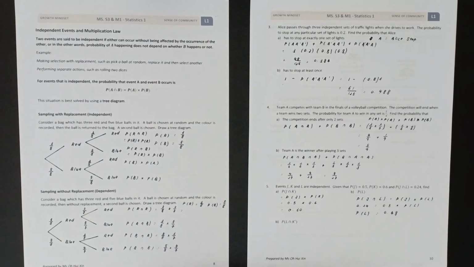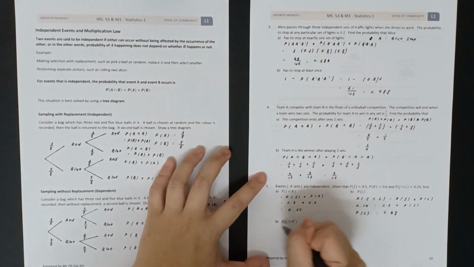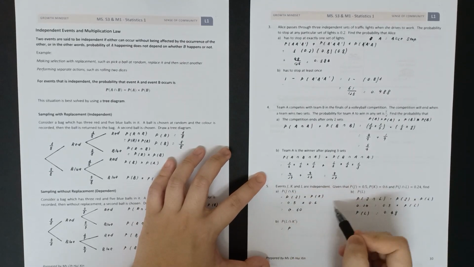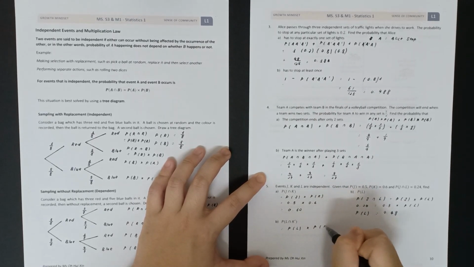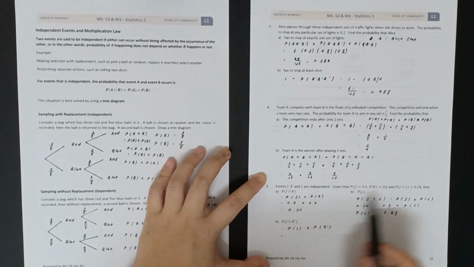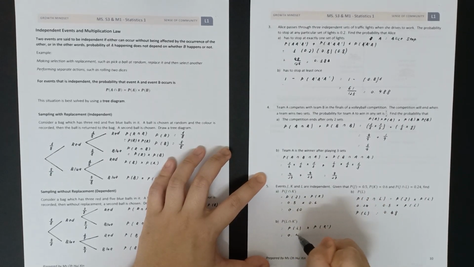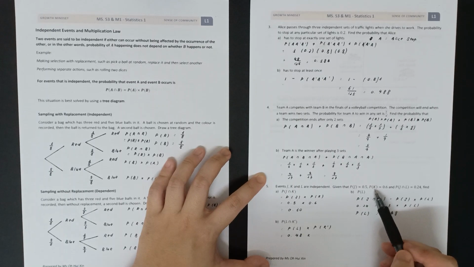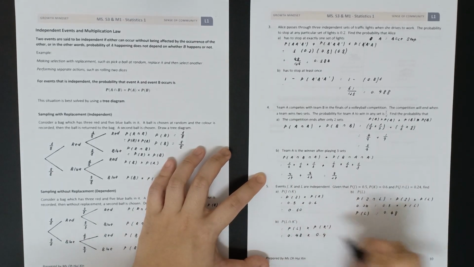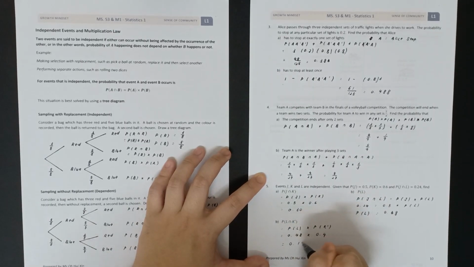Okay, for B, the probability for L and K prime to happen. This one is pretty easy also. It's the same thing: they are independent, meaning the complements are also independent of each other. So the probability of L times the probability of K prime. The probability of L is 0.48. Then you need to multiply by the probability of K complement. If 0.6 is the probability for K to happen, then the probability for K to not happen will be 0.4. You should be able to get the answer 0.192.